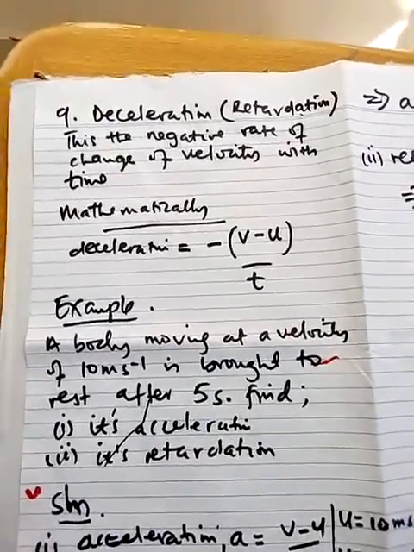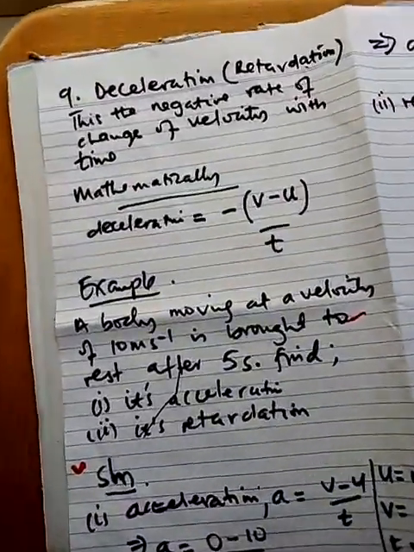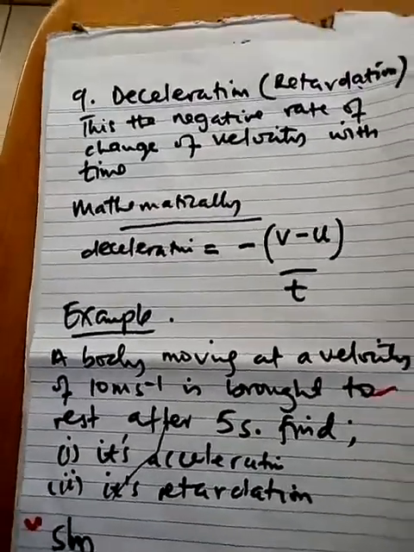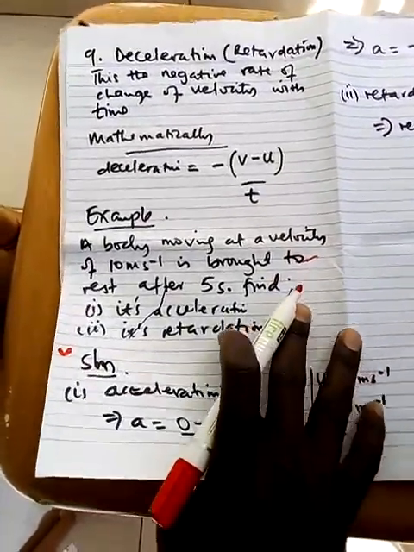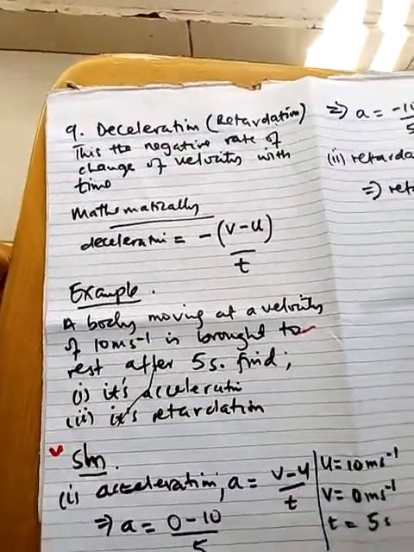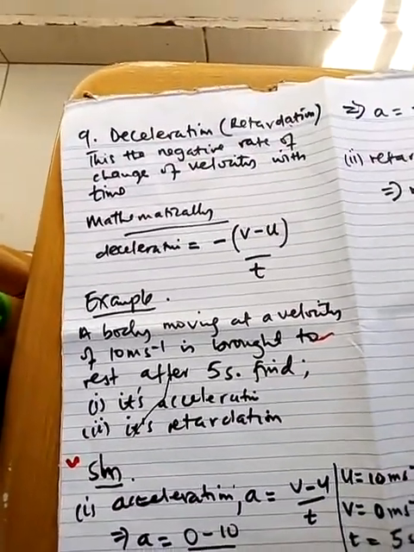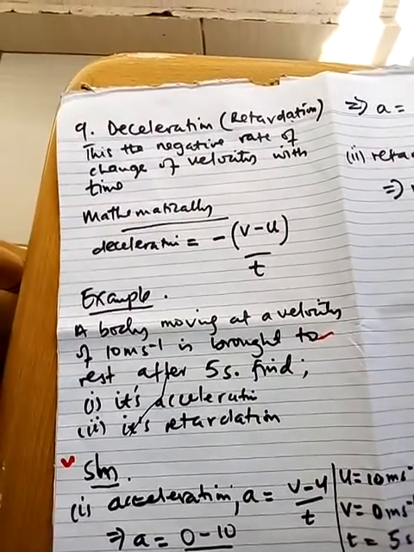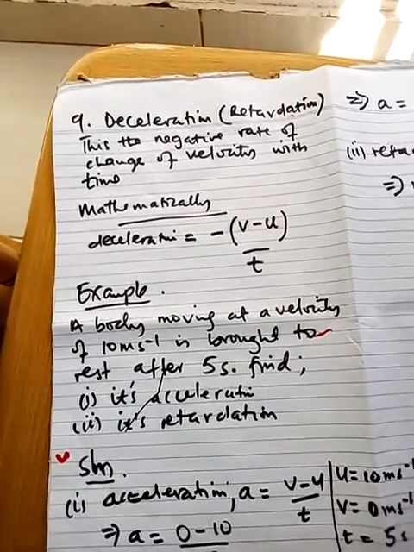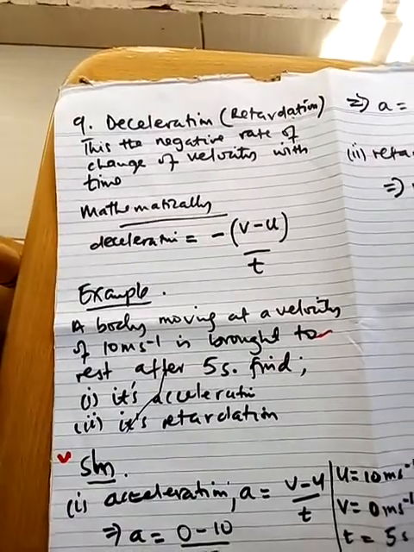Good morning, members. That's the time when we're looking at linear motion. We exactly stopped on retardation, which we defined very well and said this is the negative rate of change of velocity with the time.